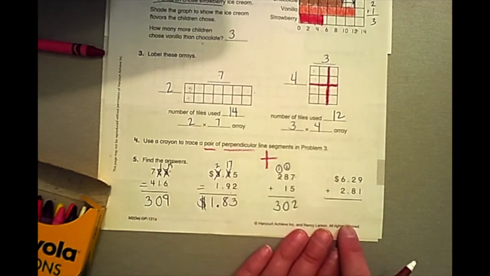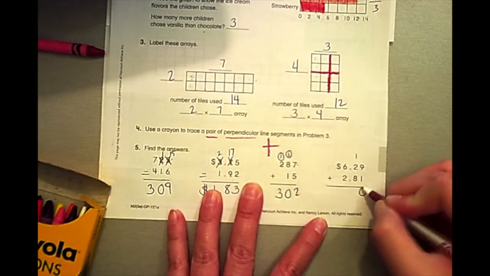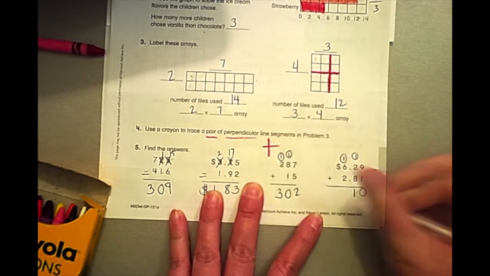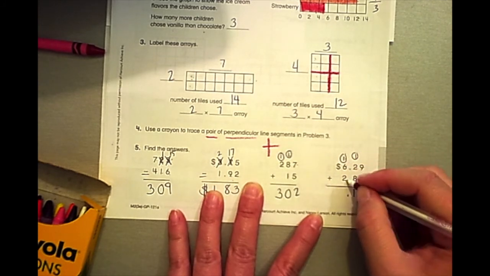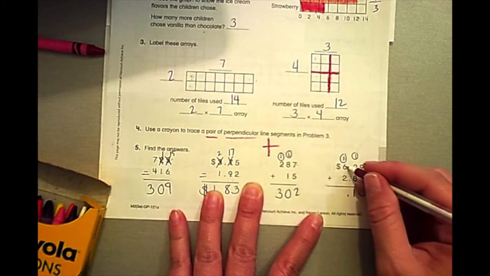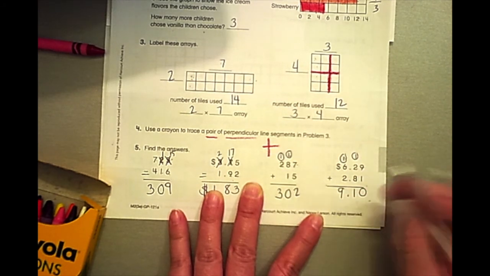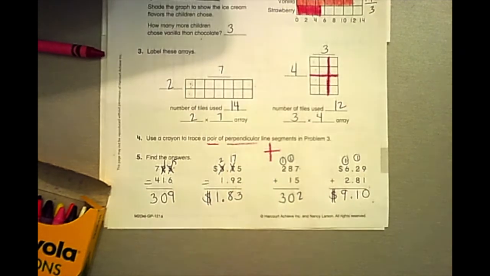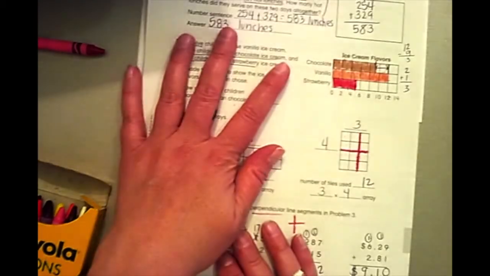Okay, you guys should become professionals at this. 9 plus 1 is 10. 8, 9, 10, 11. The 1 here. Bring down your decimal. 6 plus 1 is 7. Plus 2. 6, 7, 8, 9. All right. Oh, what did I forget? Dollar sign. Very good. All right, if you guys have any questions, let me know.